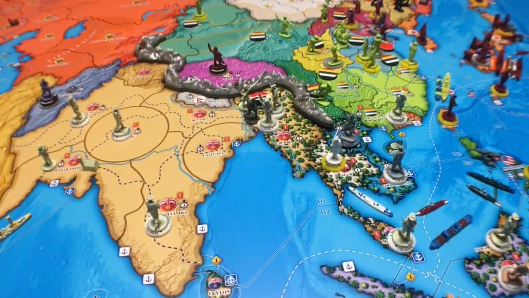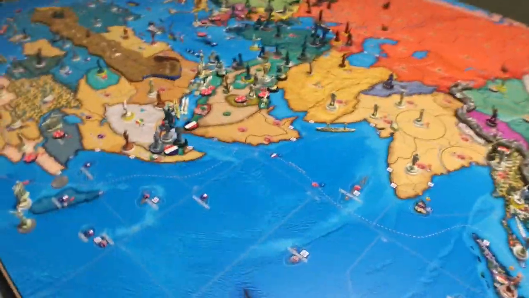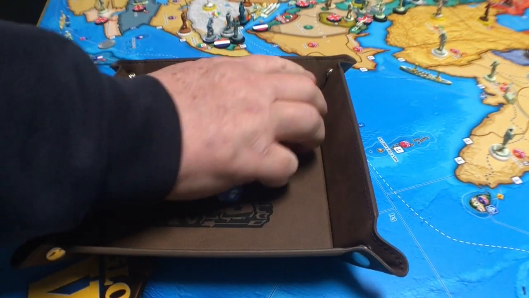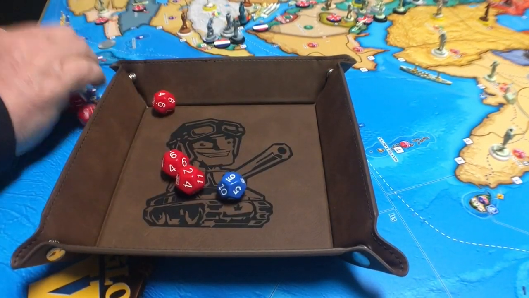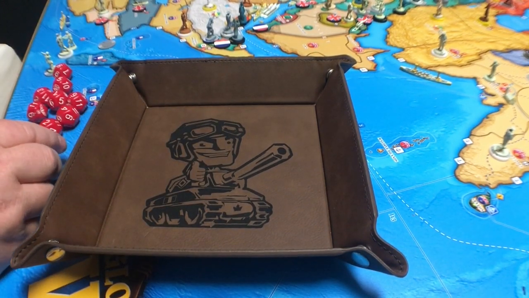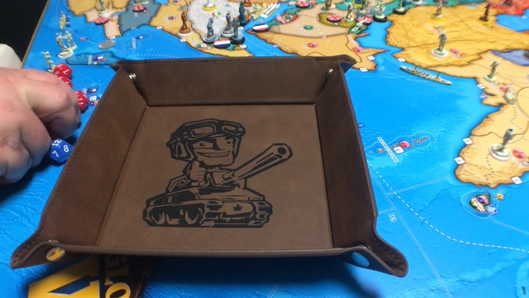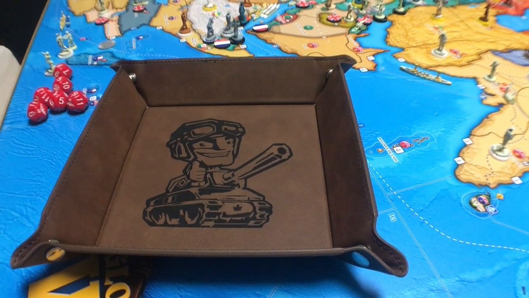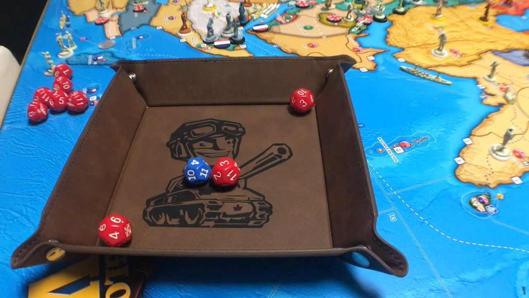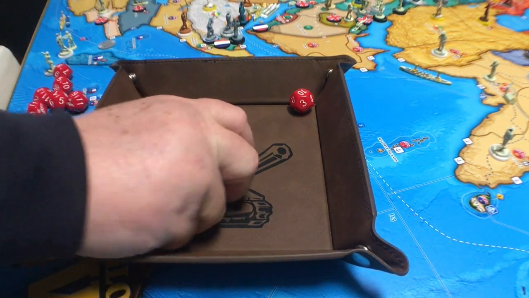So we got this guy over here. Let's see if that guy's any easier. We're going into a jungle this time. Okay. So 3 at 1. And then the German is 1 at 4. 1 hit for the German.